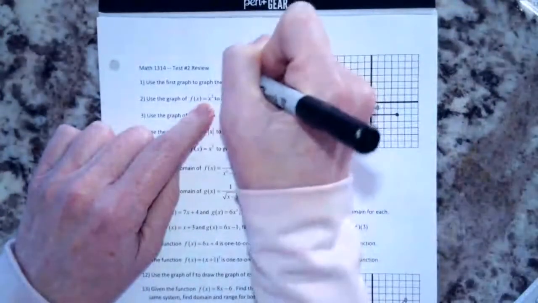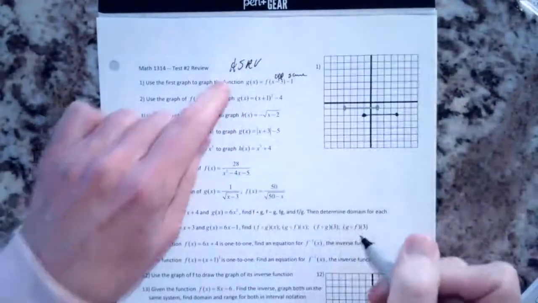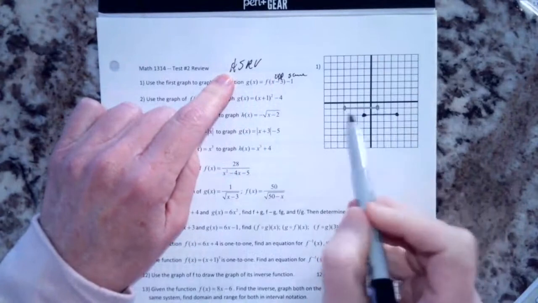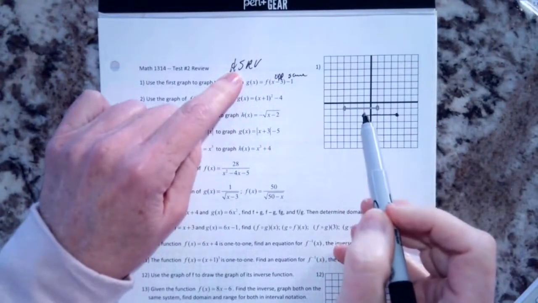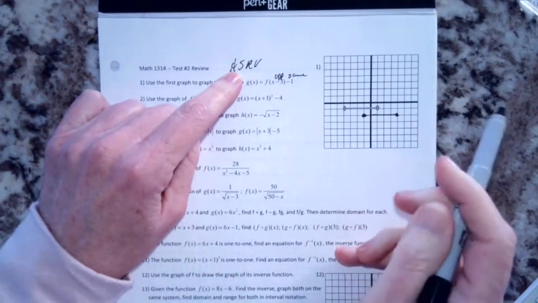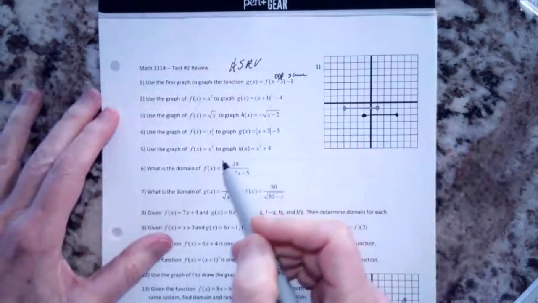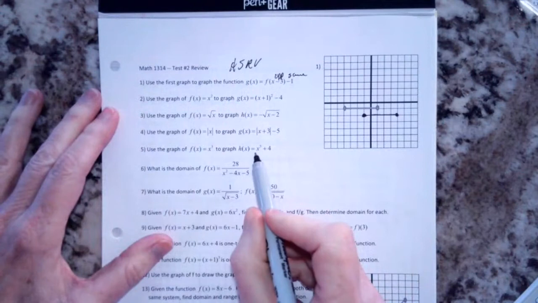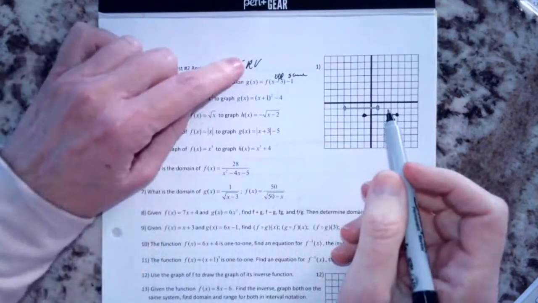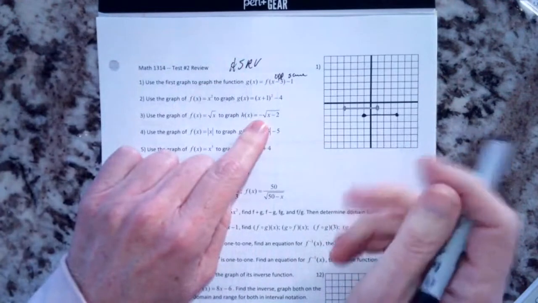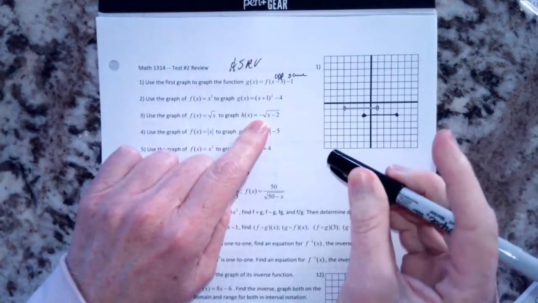Remember, we've got a pattern here. H serve. H is the horizontal shift. That's the sideways shift on the x-axis. S is stretching. And we won't have any stretching on your test. You don't see any stretching in here, any number, any coefficient in front. You won't have any of that. Reflection, you will have one reflection on your review, one reflection on your MyMathLab review.